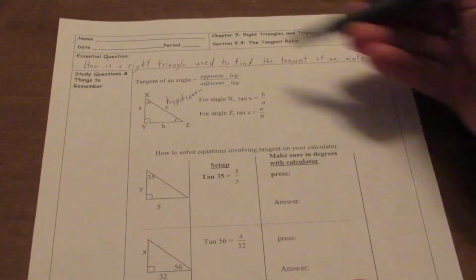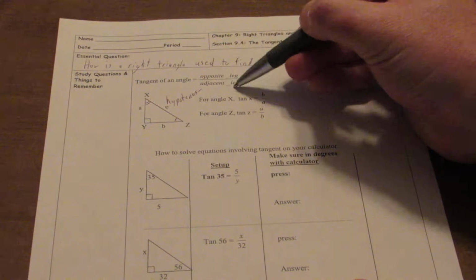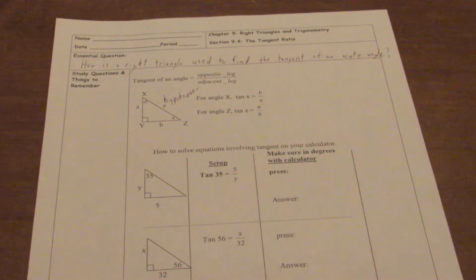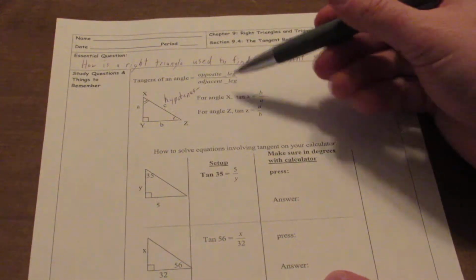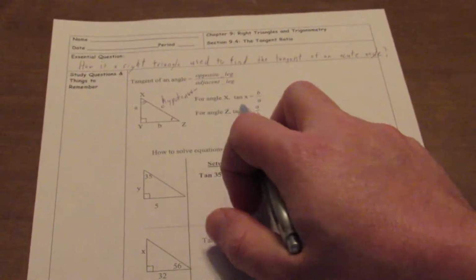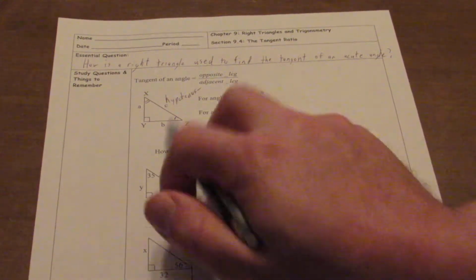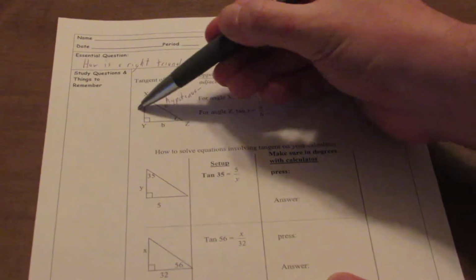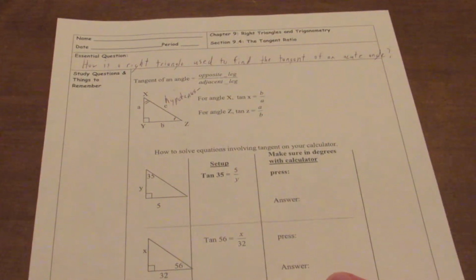So your tangent is always opposite over adjacent, and technically it's opposite leg over adjacent leg. Because the other side is our hypotenuse, you'll normally hear me say opposite and adjacent and hypotenuse, and I won't include the leg when I say it. But that changes based on the angle. So here, for angle X, the tangent of X equals B over A, because B is opposite the X and A is adjacent to the X. The C is also adjacent to X, but that's our hypotenuse, so it doesn't count.